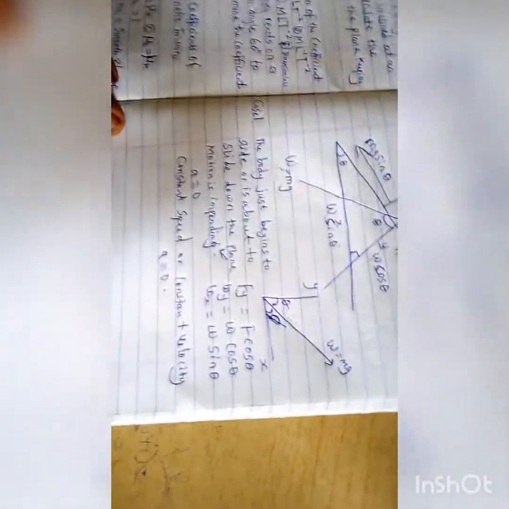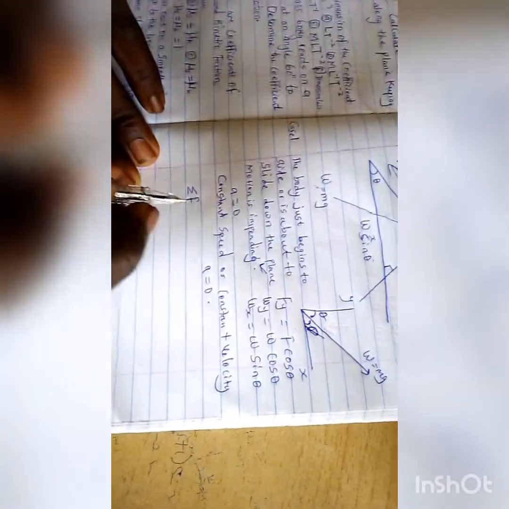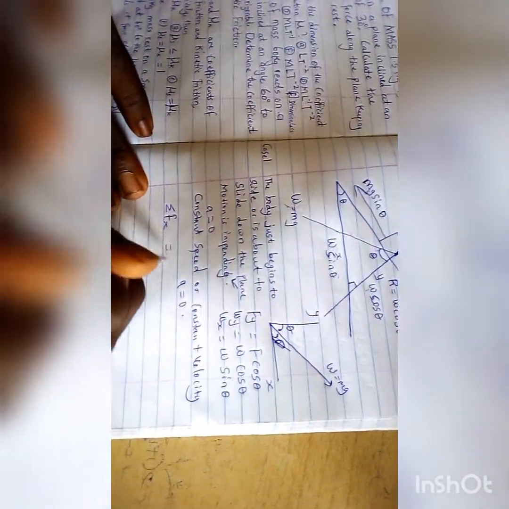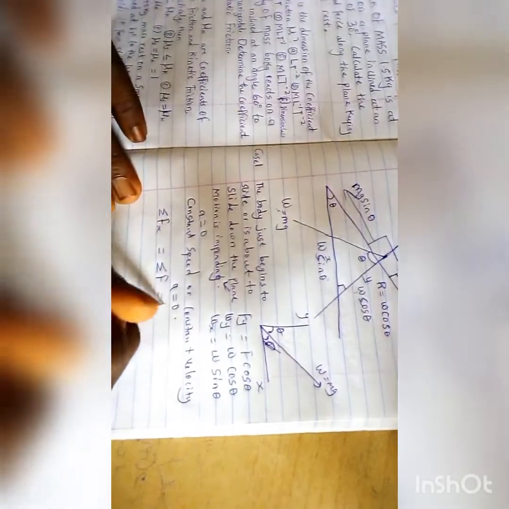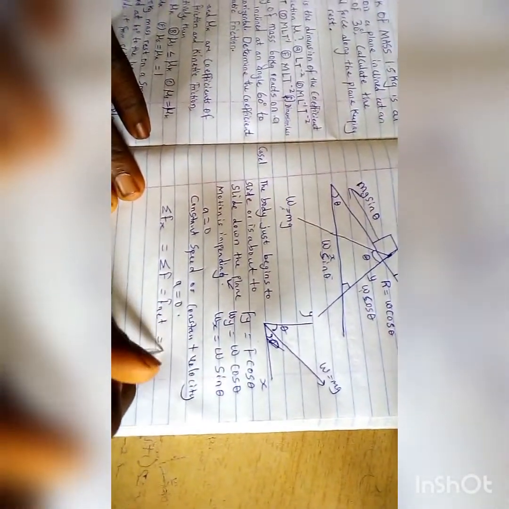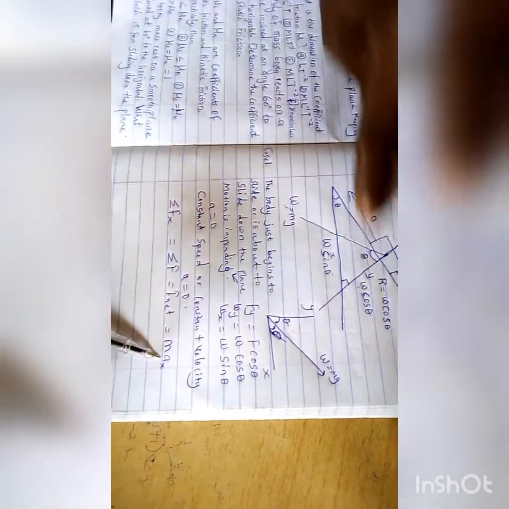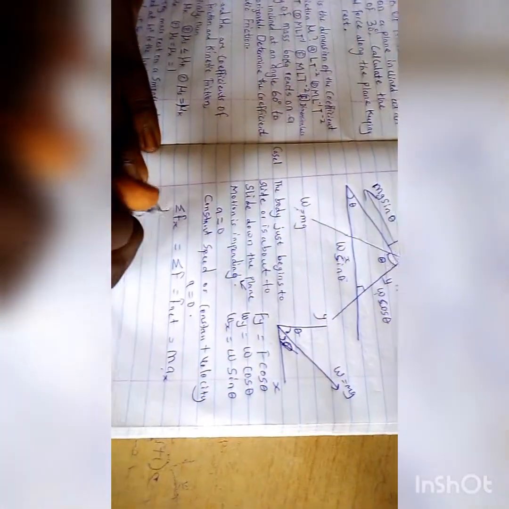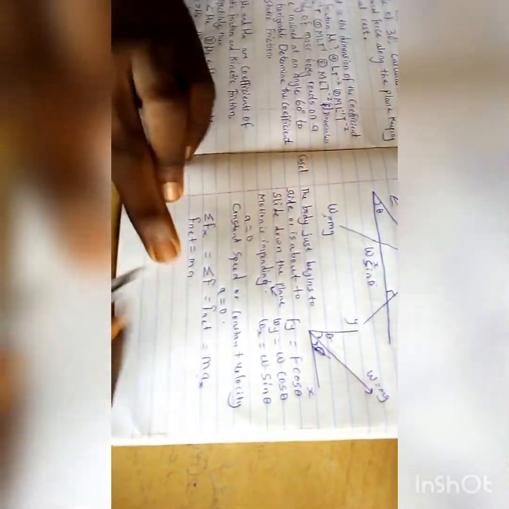So in this case, F net, the summation of force along the x-axis, is equal to ma, mass times acceleration.